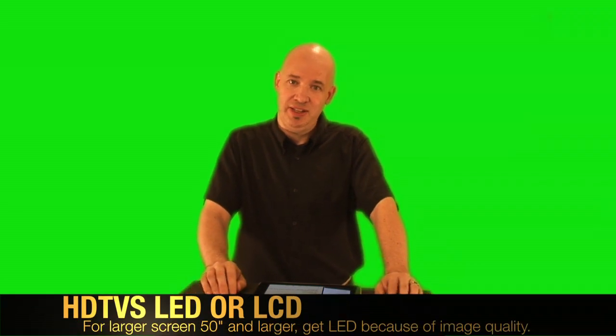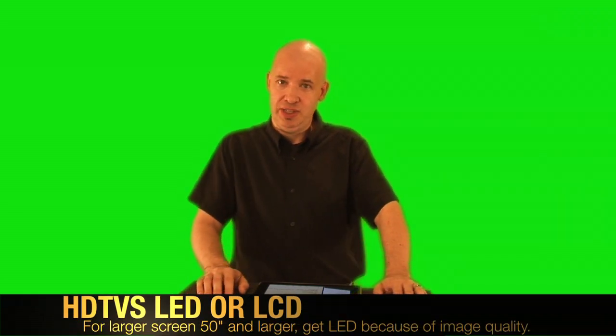Now, if you're wanting to go with a larger TV, 50-inch, 55-inch, 60-inch, 72-inch, you're going to want to go with the LED. If you're spending that much on the television, you're going to want to get the best quality possible. And you're going to see a difference between the LED and LCD.